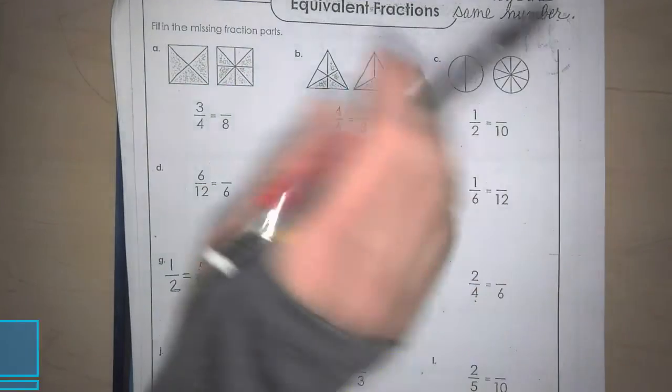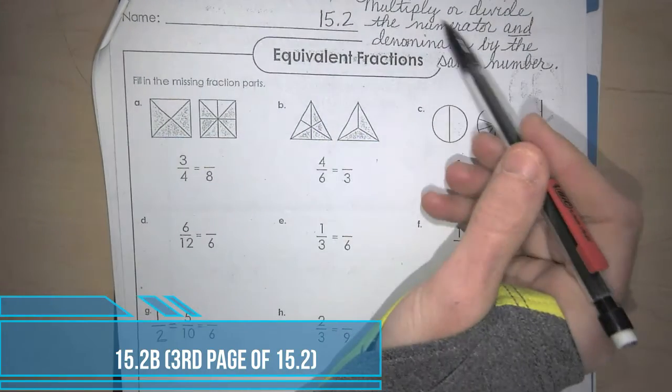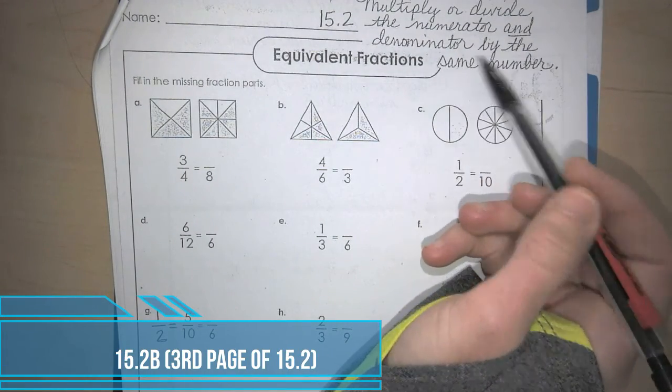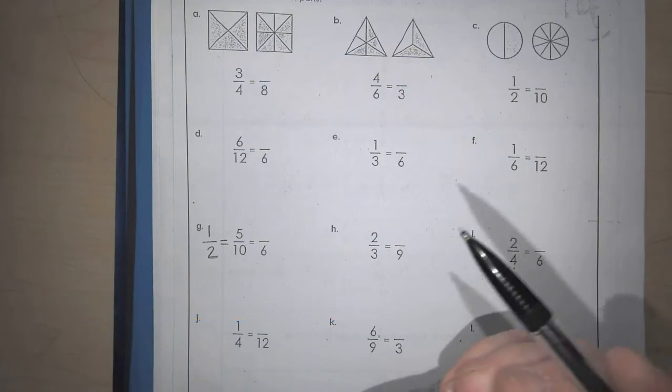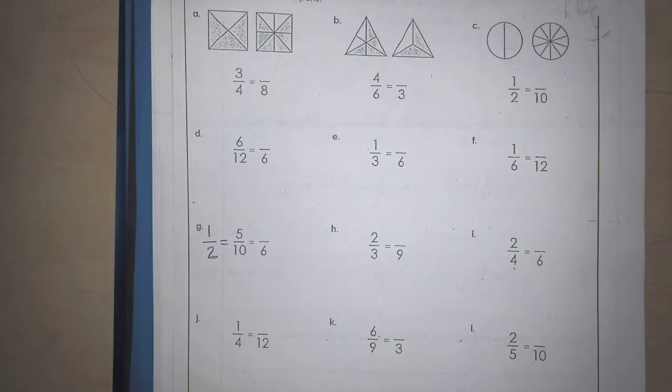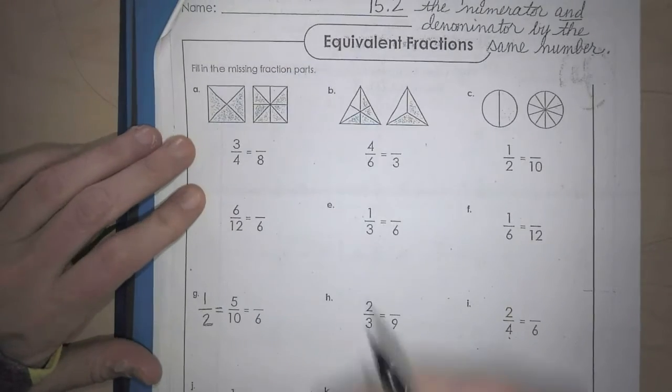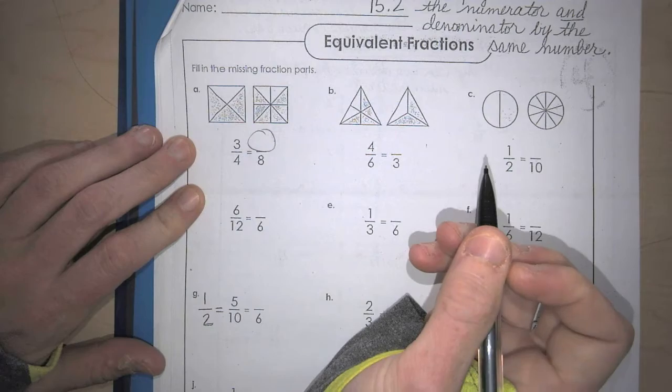Here we go. Okay, so 15.2 continued. Today we are multiplying or dividing the numerator and denominator by the same number, like we've been doing. We'll just pick a couple of different random problems. So we're going to start with A. Fill in the missing parts. A even has a nice little picture for you.